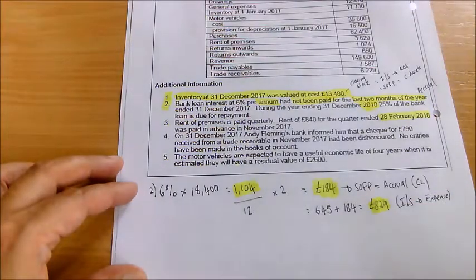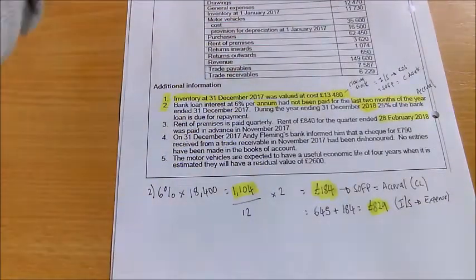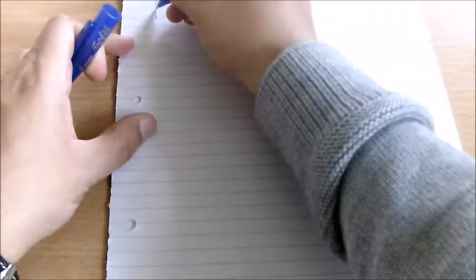I'm going to use a blank sheet of paper here. The way I normally teach this is through a timeline. There are many ways you can teach accruals and prepayments, but the way I prefer to do it is through this timeline. This timeline is the financial year.